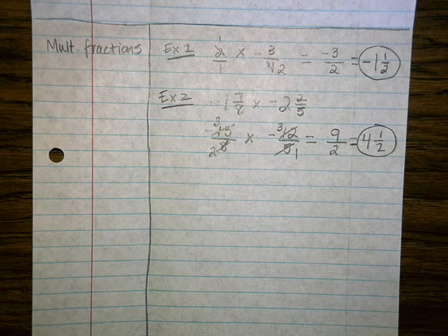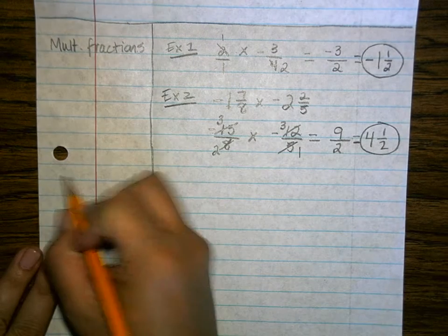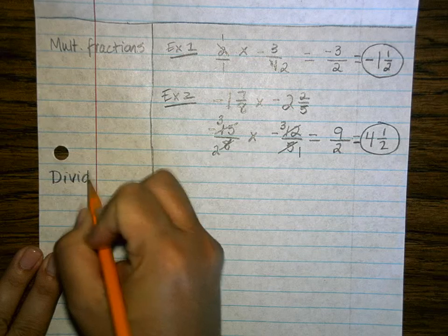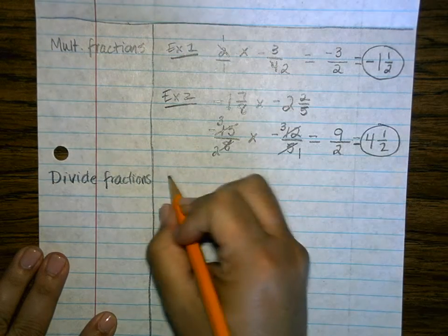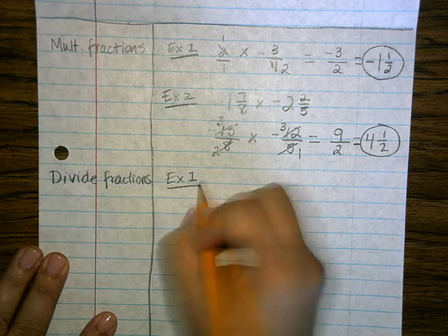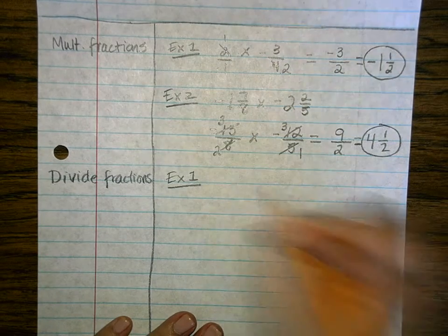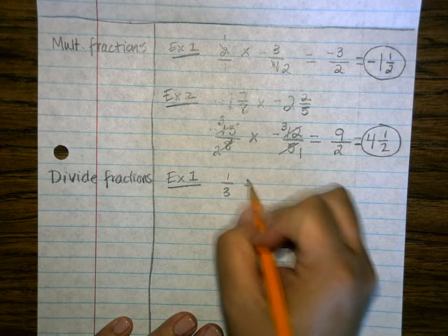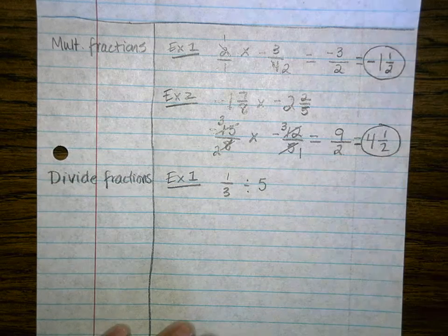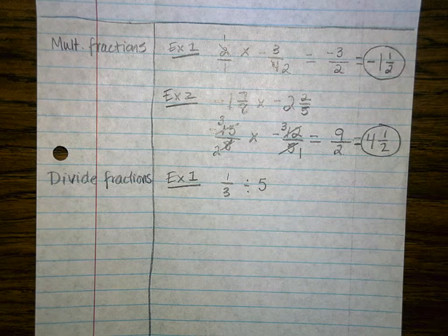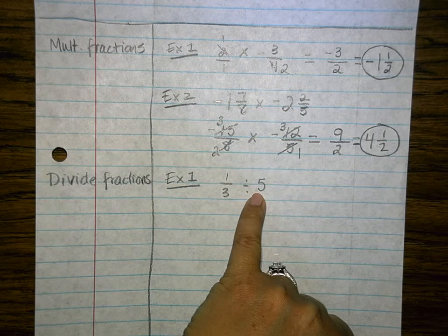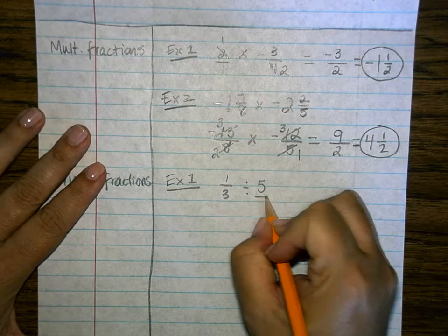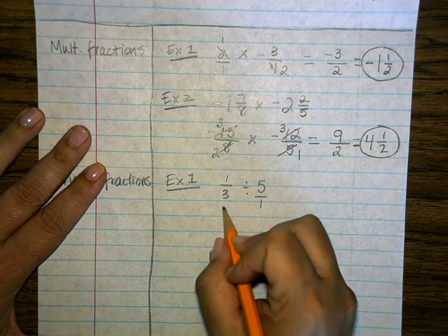All right, let's look at dividing. So on the left, divide fractions. Example 1 for divide. Let's start off simple. Let's do 1/3 divided by 5. So what could I do to that 5? Should I put a 1 under it? Let's do that now. Now we keep the first one, so we have 1/3.